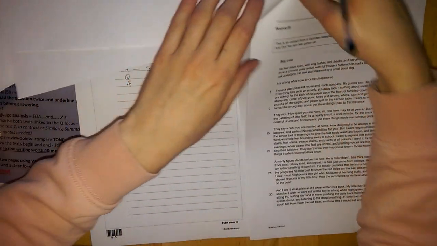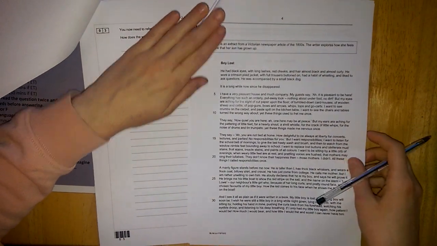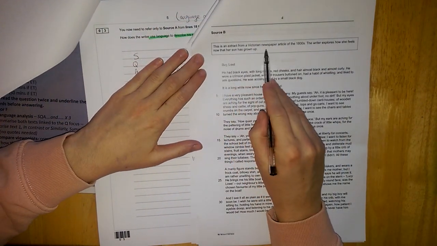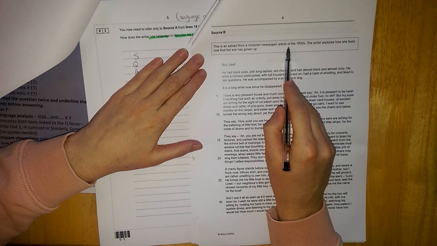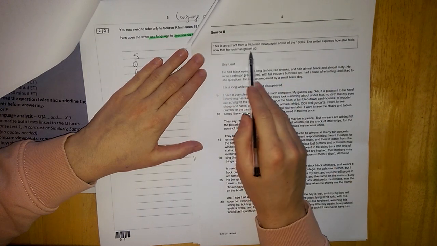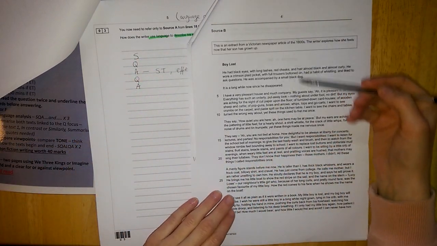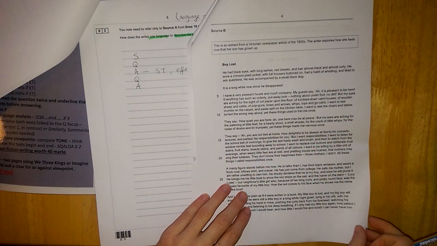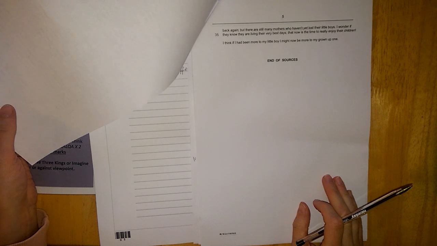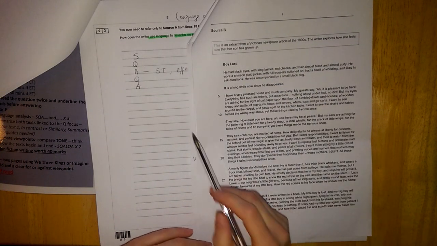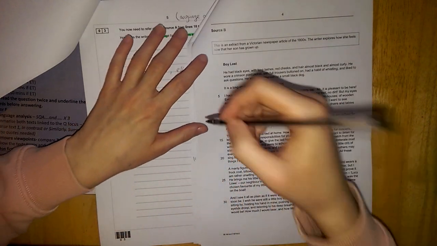Okay, once you're done with question 3, we move on. We read source B. This one's a bit trickier because it's our 19th century text. We're told it's from a newspaper article. The writer is exploring how she feels now her son is grown up. Once again, you have another 8 minutes to read the text. As you go along, you're making your notes in your margin.